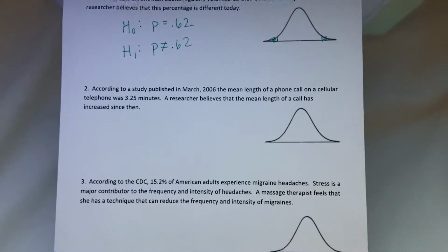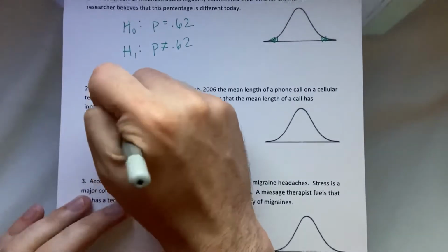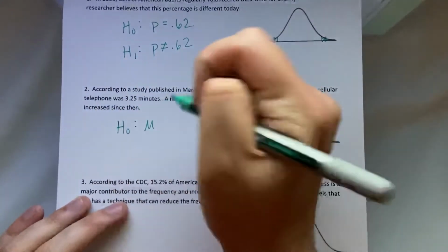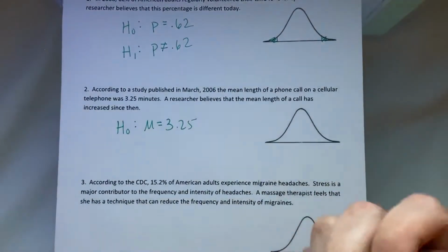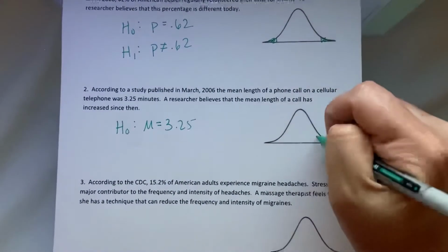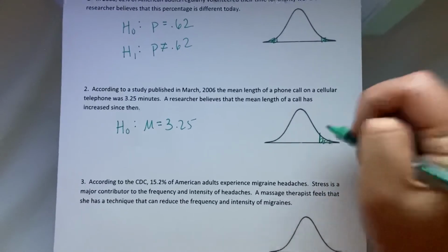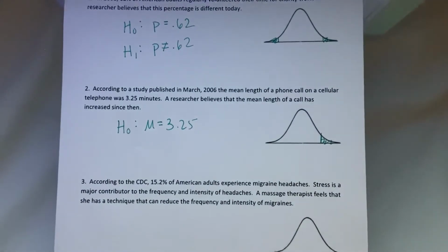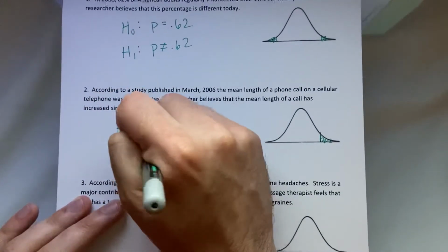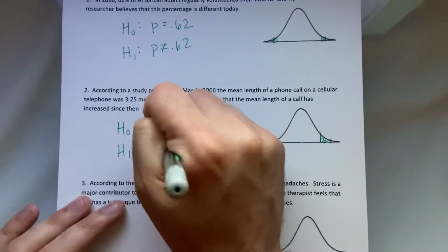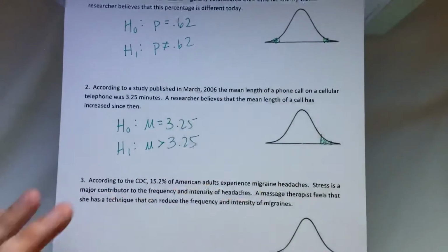And number 2, according to a study published in March 2006, the mean length of a cellular phone call was 3.25 minutes. A researcher believes that this has increased since then. Okay, so mu, the mean length, was 3.25 originally. He thinks it's increased, which means it's all on the right side, so it's a right-tailed test because he wants it to increase. So his alternative hypothesis is mu is now greater than 3.25.